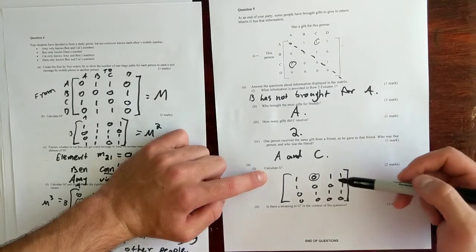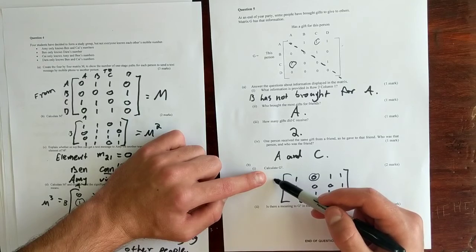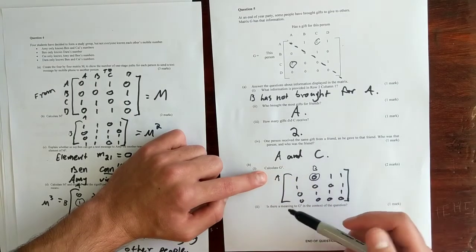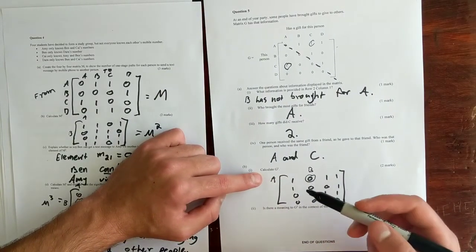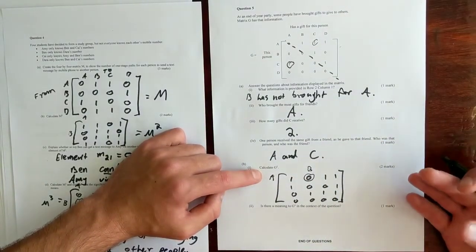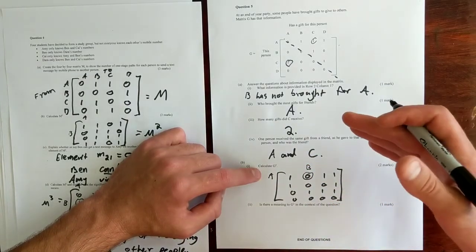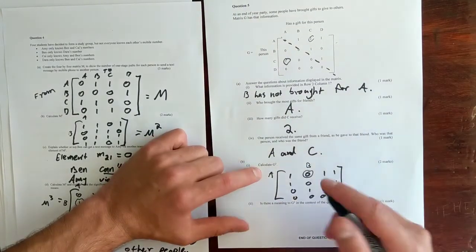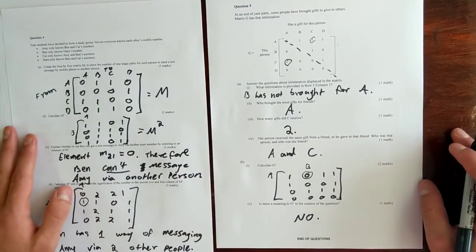So that technically would mean that, if we're looking for a way that A is connected to person B, it might be that A has not brought a gift via someone else. It doesn't really fit. This is totally meaningless. All we're interested in is who has brought gifts for other people. And so there isn't really such a thing here as a two-step route that you could take. So there is no meaning to G squared in the context of this question.